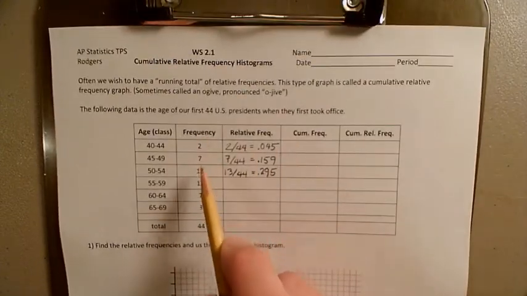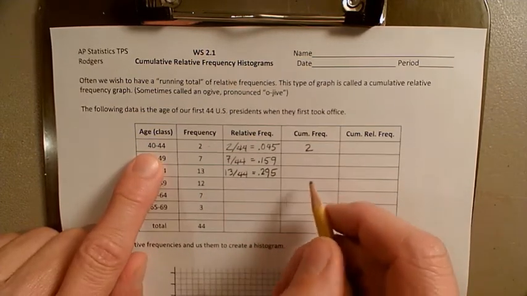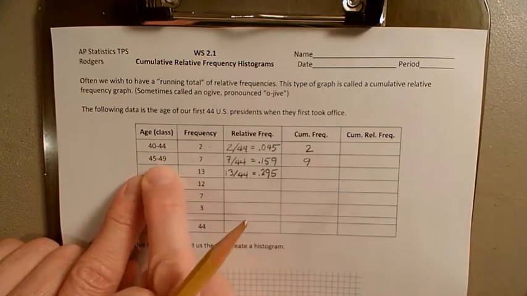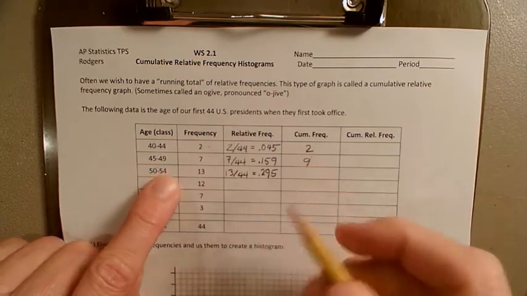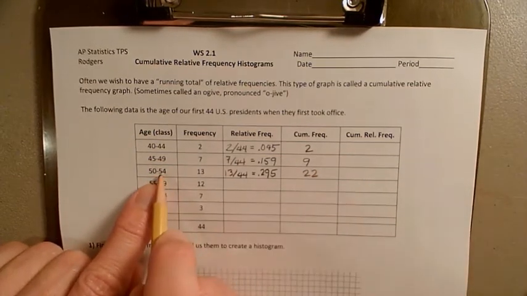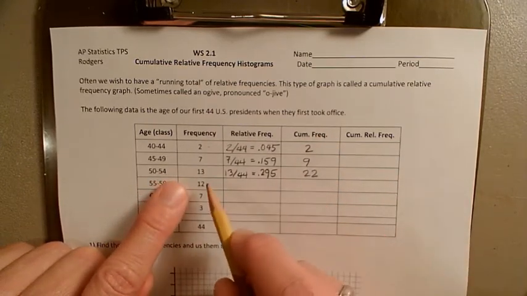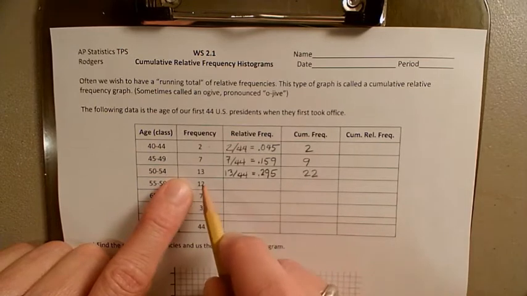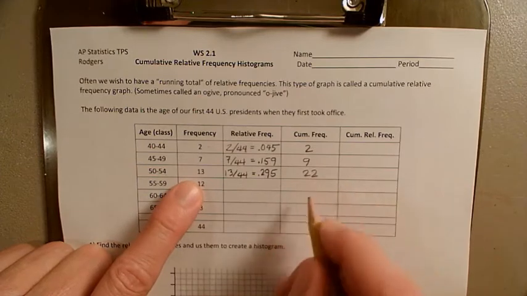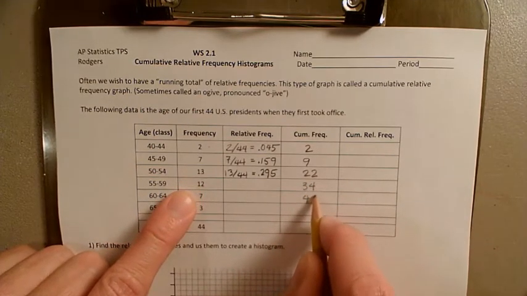So this is a running total of the frequency. There were 2 presidents in this age range. There were 9 presidents below the age of 49. There were 22 presidents that were younger than 54. And so you can see what we're doing here. This number is going to be all of these added up, or 22 plus this 12. So 34 here. This goes pretty quick, so I'm going to go ahead and finish the whole thing.